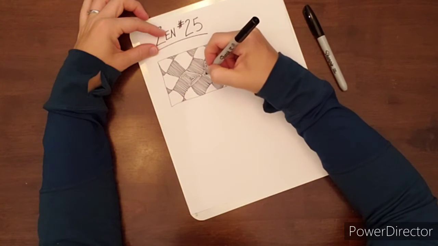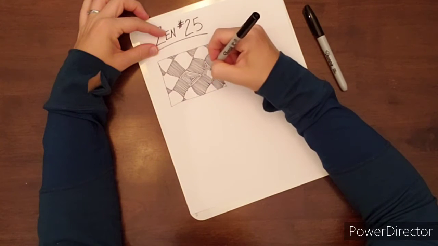And again, these don't touch. I'm just tracing the shape over and over and following the wavy pattern until I get to the center.